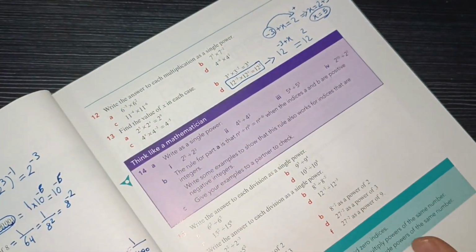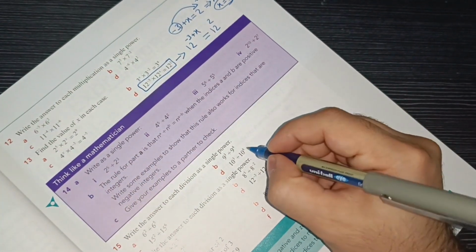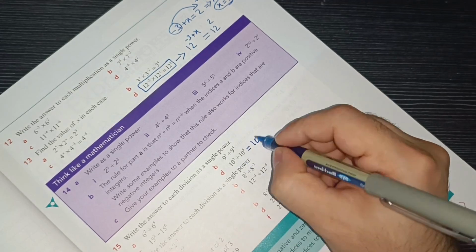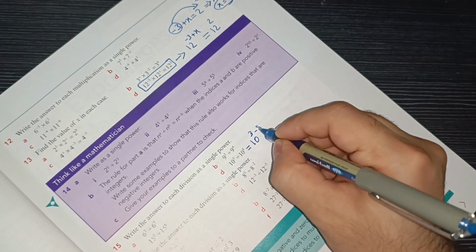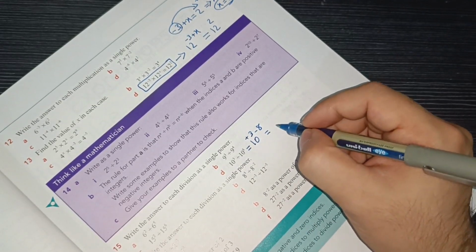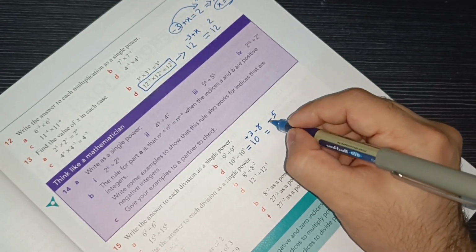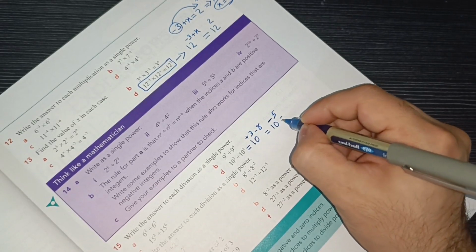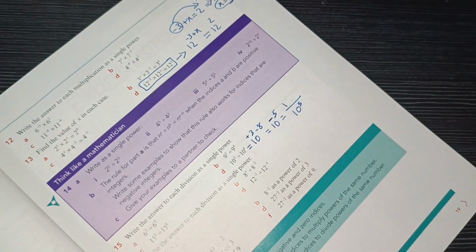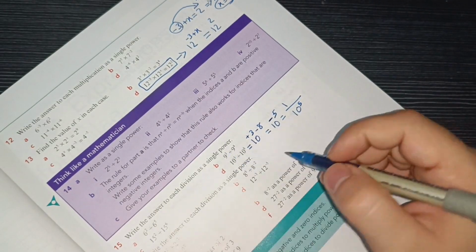For division, guys, keep the base, keep the 10, and subtract the exponent. So 3 minus 8. One of them is positive, the other one is negative. Subtract them. 8 minus 3, 5. Keep the sign of the bigger one. 10 to the power of negative 5, which is 1 over 10 to the power of 5. Okay, others are going to be a piece of cake for you.